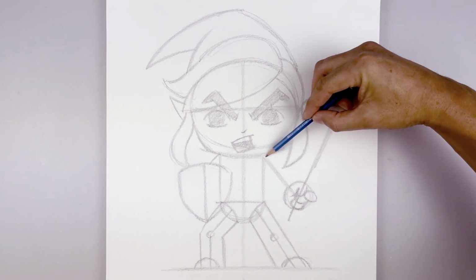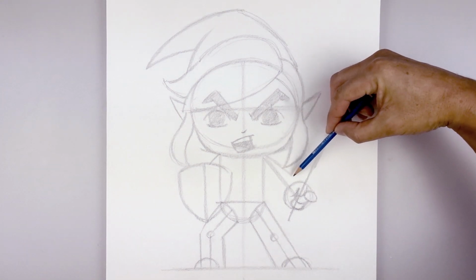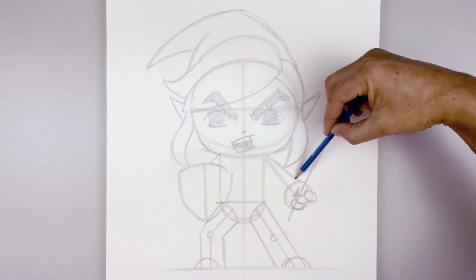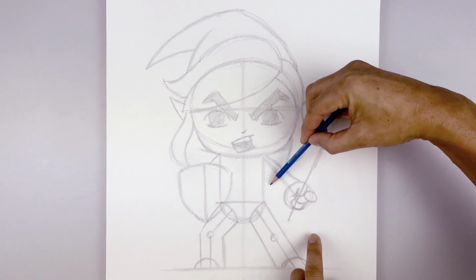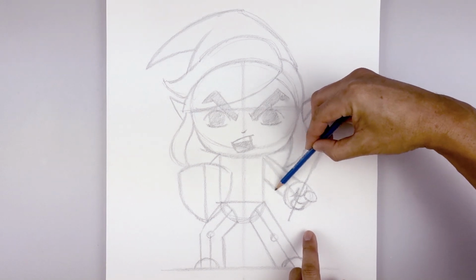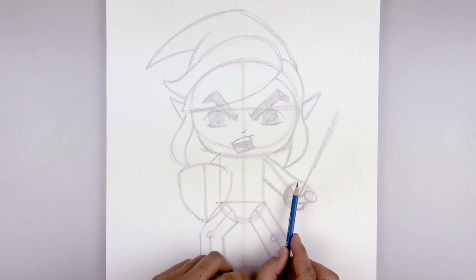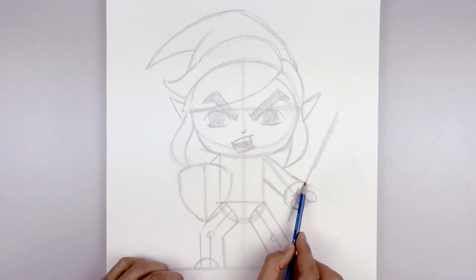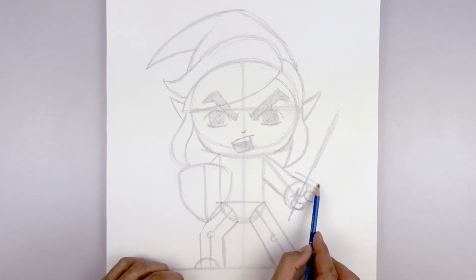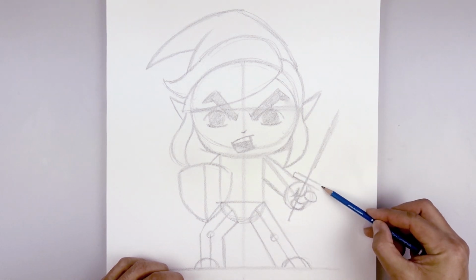Let's go back up to the top. I'm just going to angle this out towards the base of the palm. I'm going to move down and draw the bottom of the arm coming in towards the hand. And then we'll draw the hilt of the sword going across, straight line. Do that twice, and we'll close off the ends.